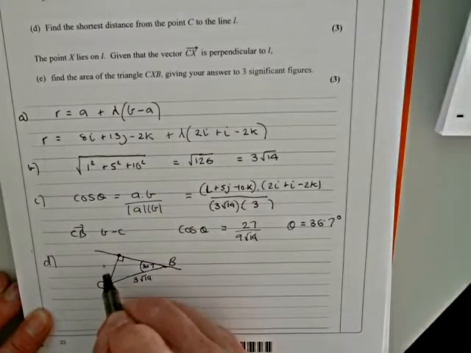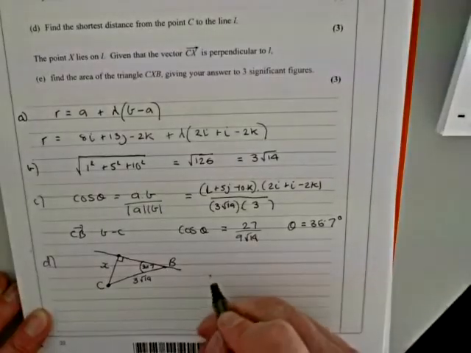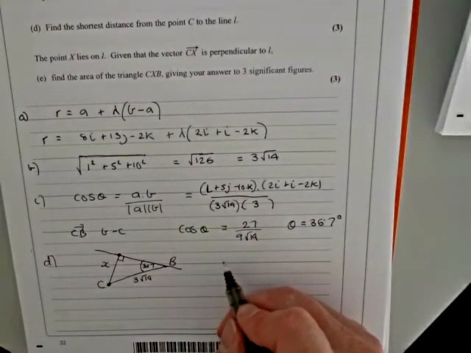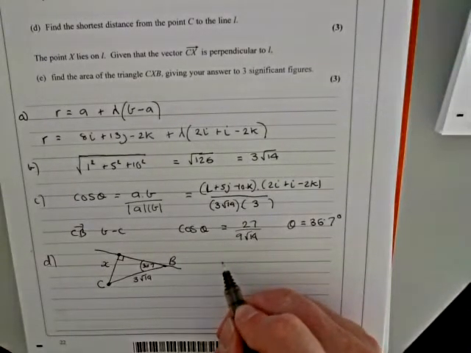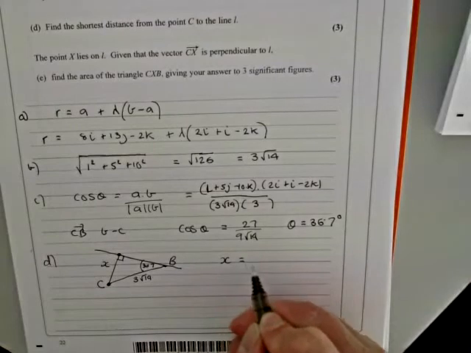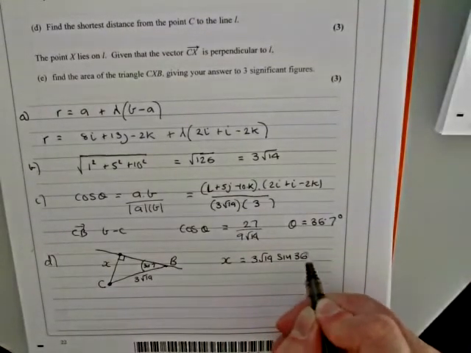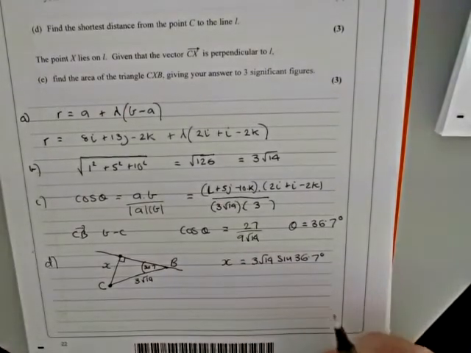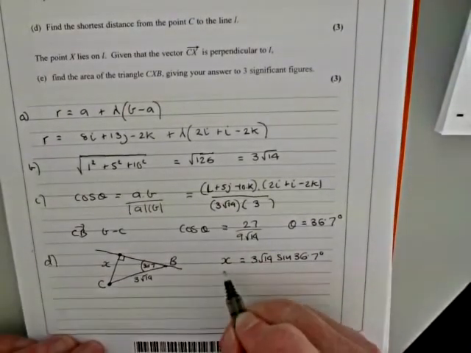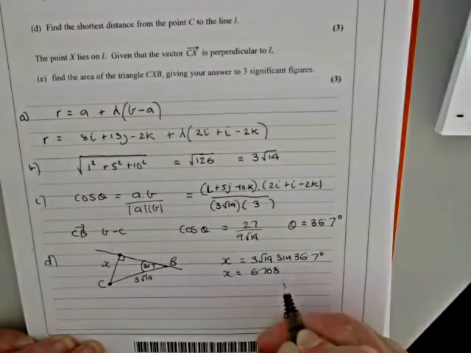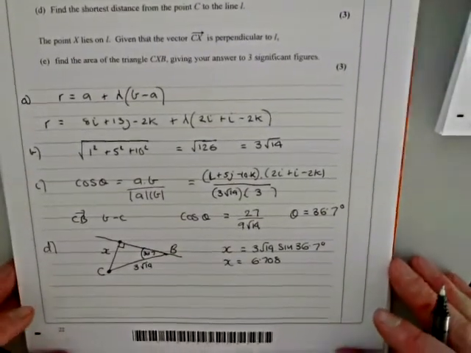So the shortest distance will be at a right angle, so this length x is found by using trigonometry, finding the opposite side with the hypotenuse and the angle given. So length x will equal 3 root 14 sine 36.7 degrees. Again, I'm quite sure you can do that on a calculator. So x equals 6.708.